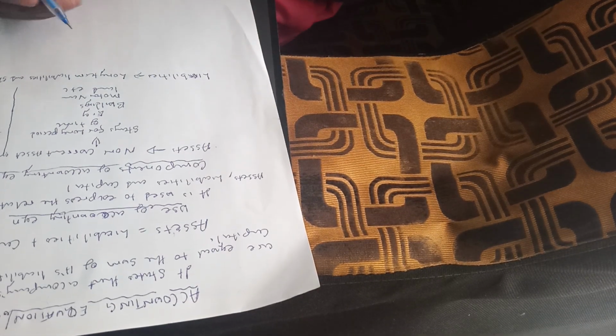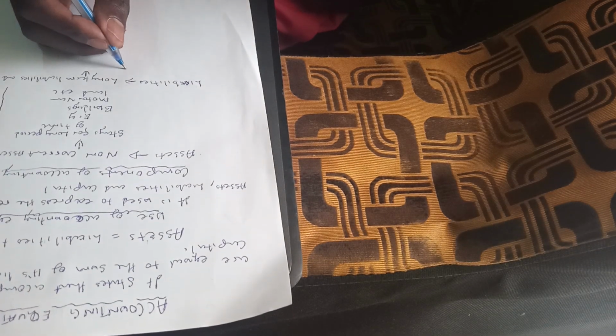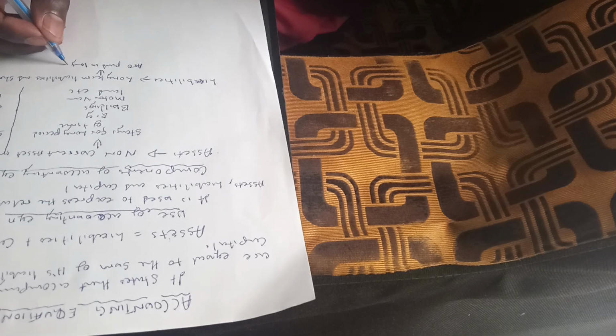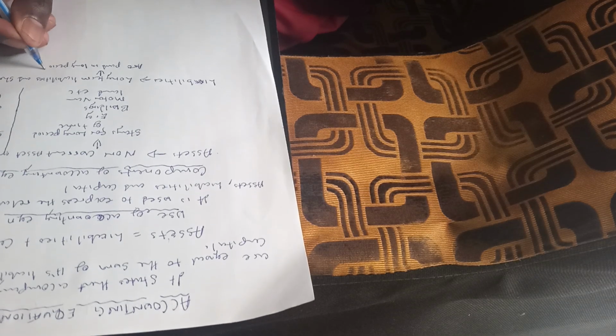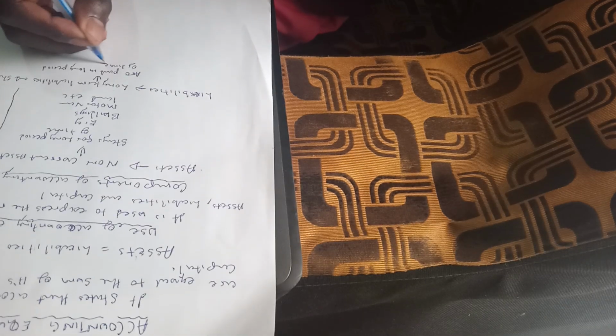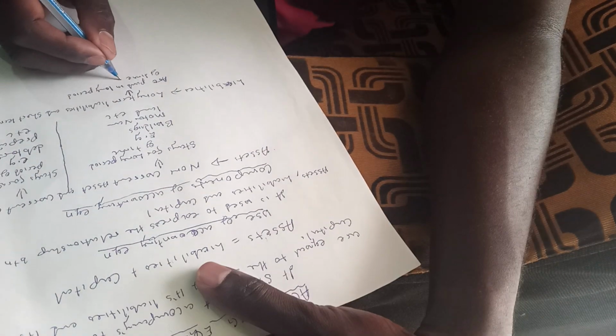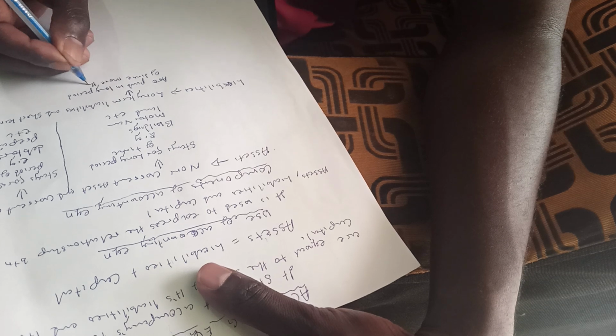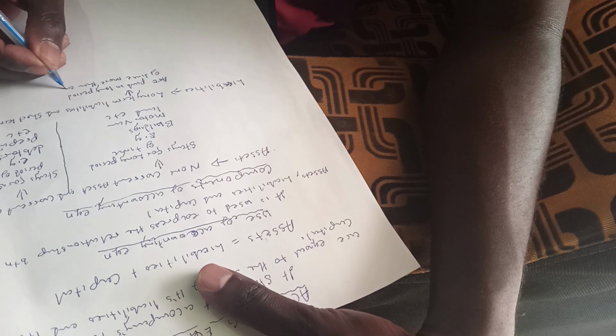Remember, these are debts of the business. Long-term liabilities are debts paid over a long period of time, more than a year.